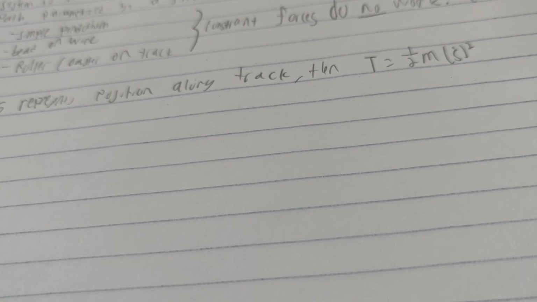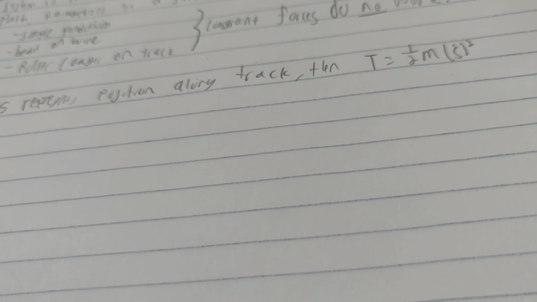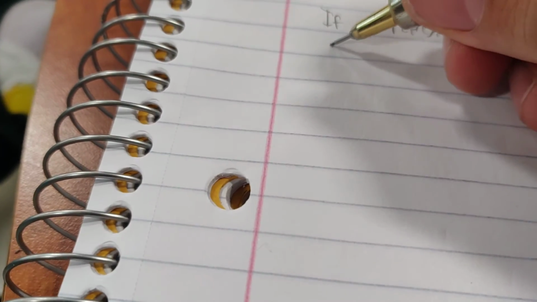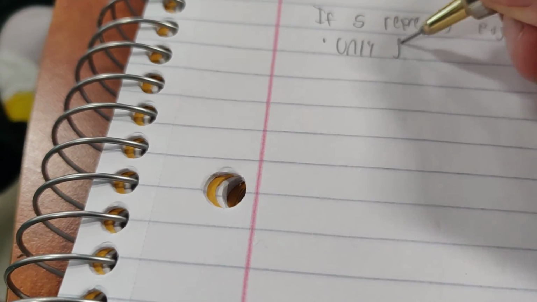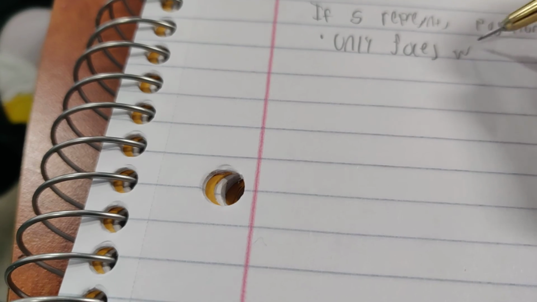And since constraint forces do no work, only forces that have a tangential component are going to be forces that do work on our system.